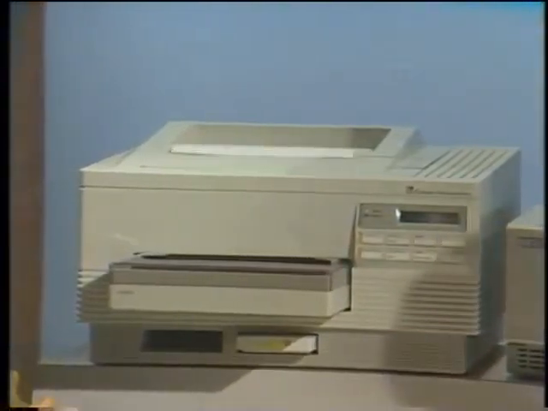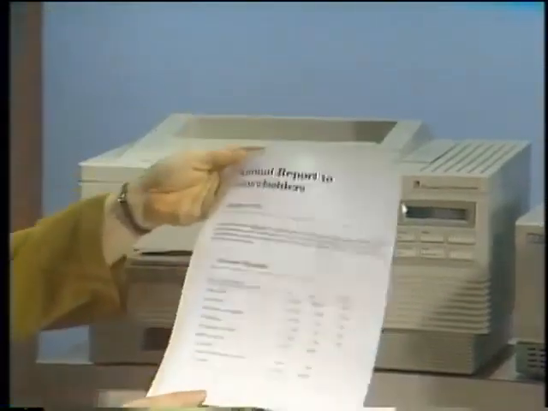And we've got the hard copy. Maybe, Jan, you can grab that coming out of the printer. Okay. And what do we have here then, Walt?